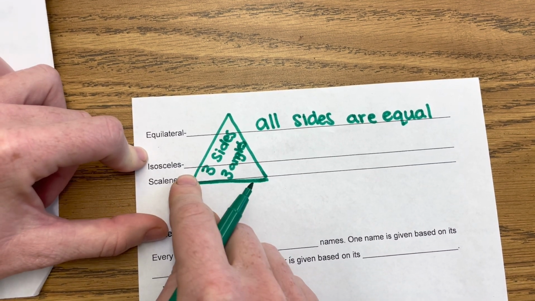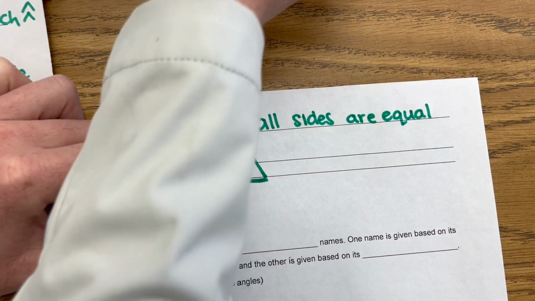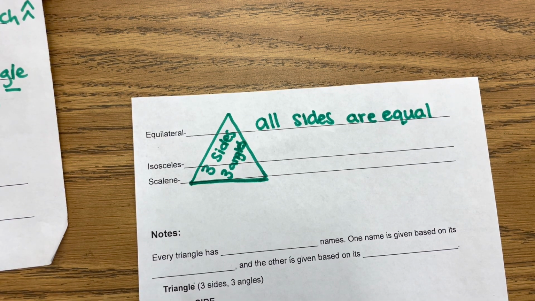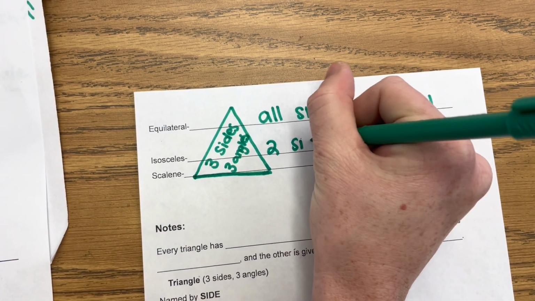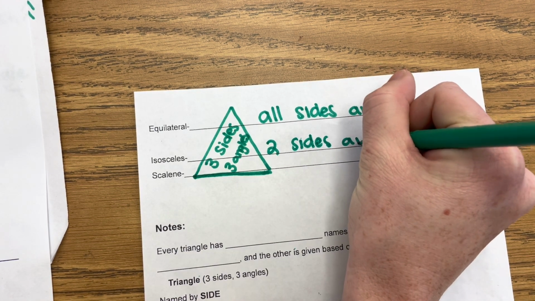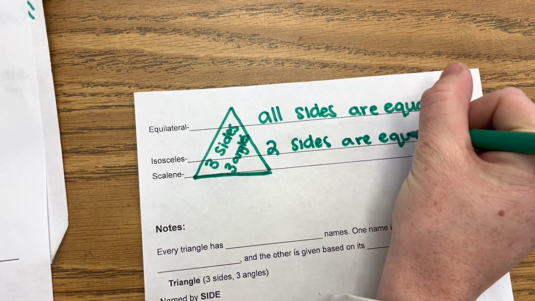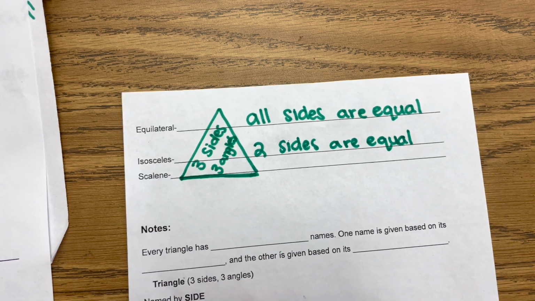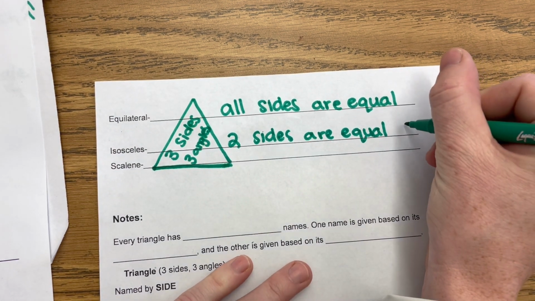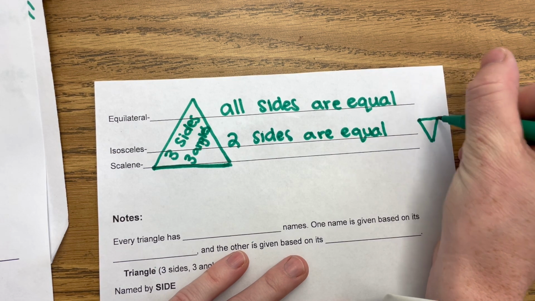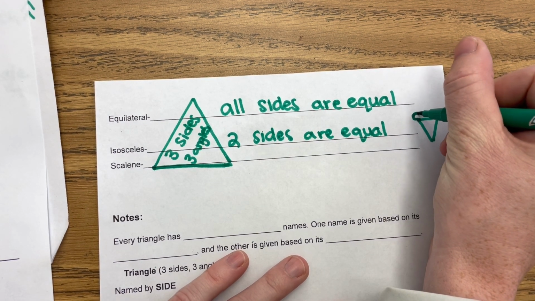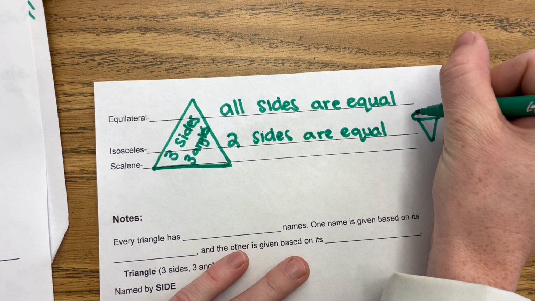The isosceles triangle is that 2 sides are equal. And isosceles triangles are my absolute favorite type of triangle, because when I see one, I think of one of my favorite desserts.